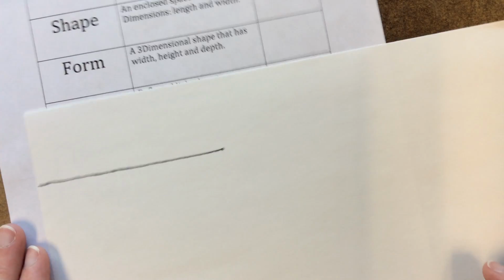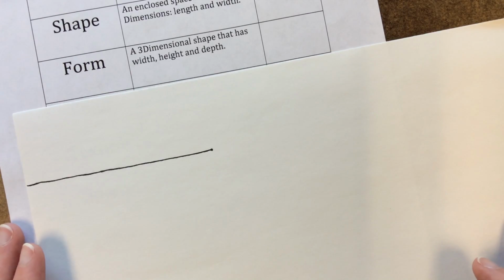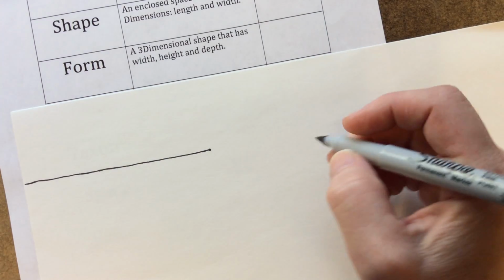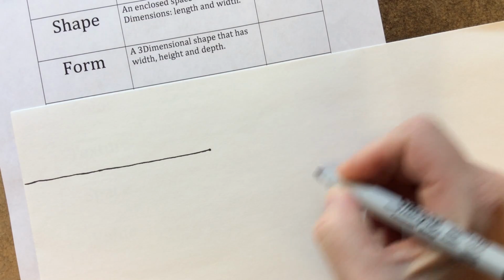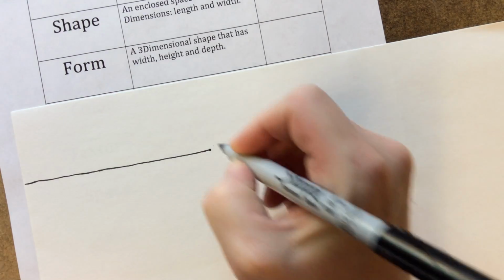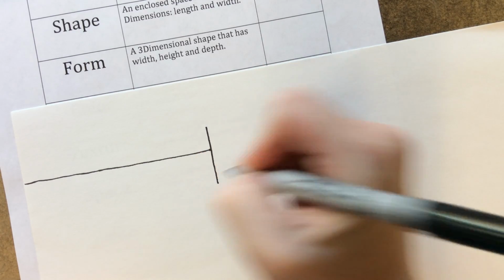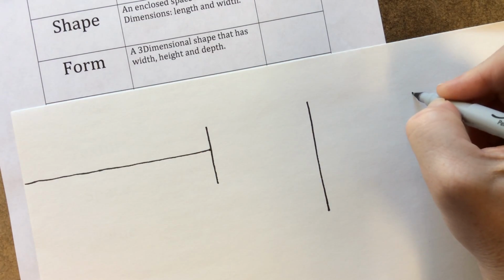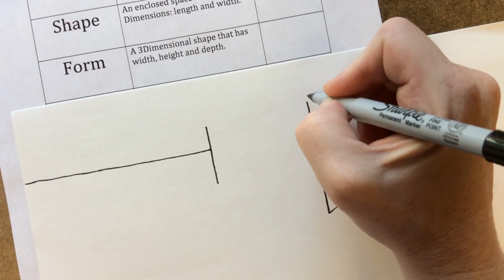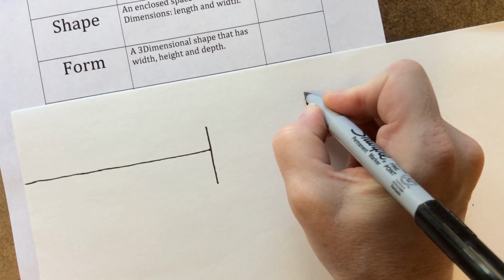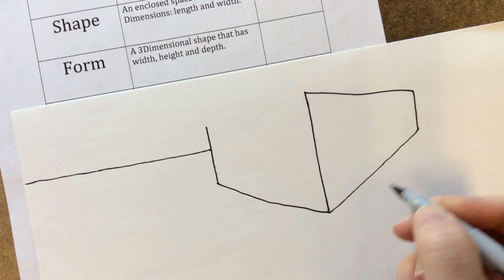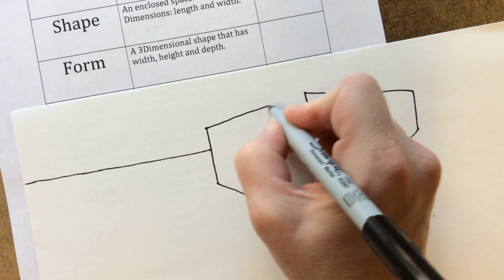So shape and form, those are two things that will work together for my next thing. Since I'm doing a barnyard, I'm going to do a barn. I want to do form, which is something that's three-dimensional. Like in second grade, when we did our barns, I'm going to do a barn in perspective. If you remember doing this in second grade, we'll do our barns.